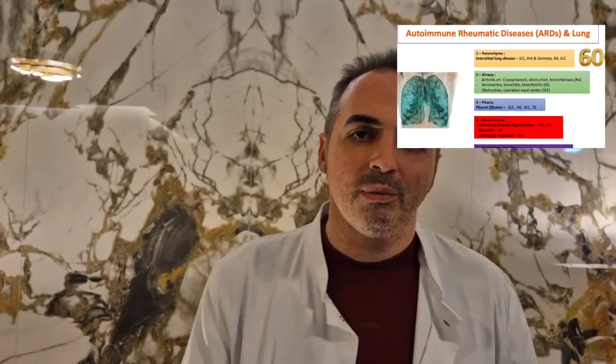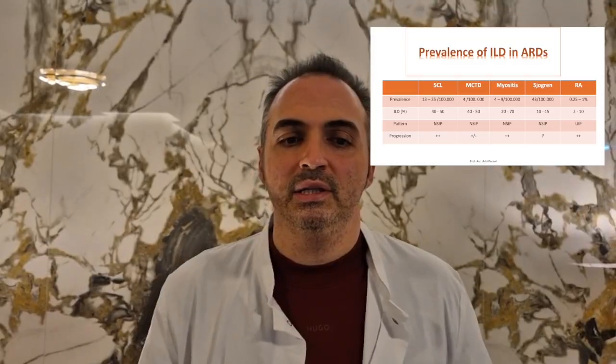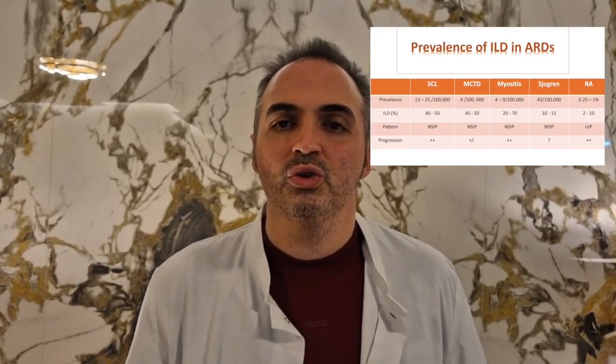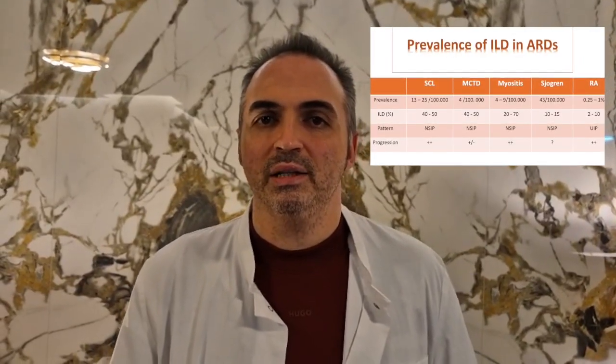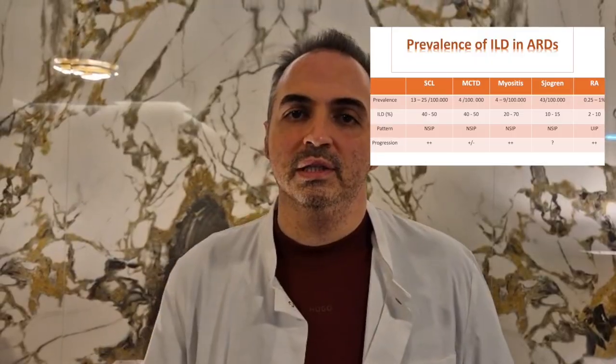We have to say that the prevalence of interstitial lung diseases in autoimmune rheumatic diseases varies a lot. Systemic sclerosis is the autoimmune rheumatic disease with the highest percentage of ILD, with approximately 50% of the patients having ILD, and most of them have ILD at the baseline, so when the diagnosis is made. On the other side, inflammatory myopathies, especially polymyositis, also have a significant prevalence of ILD, with about 70% of patients with myositis developing ILD during the disease course.